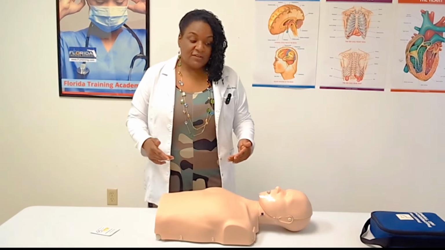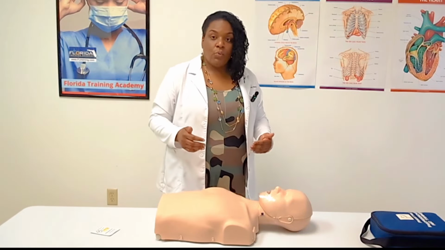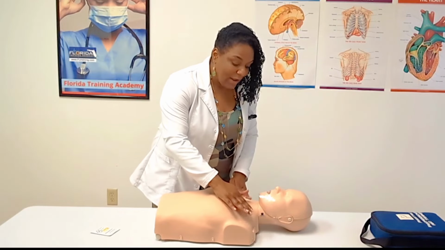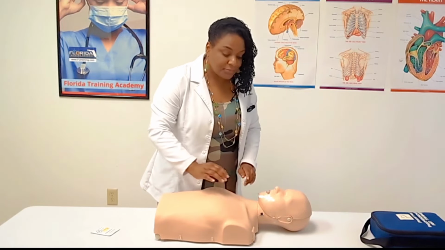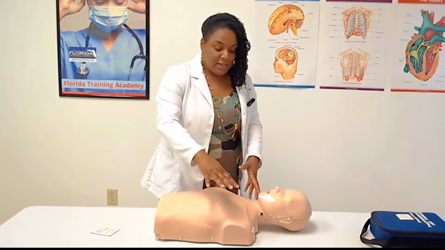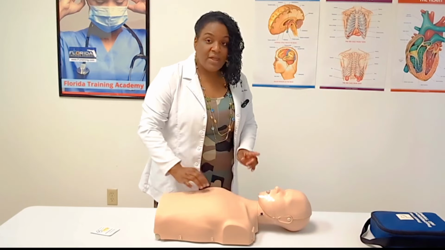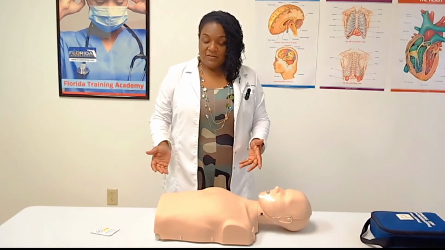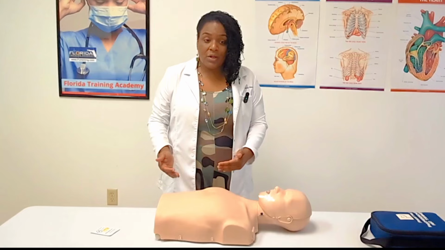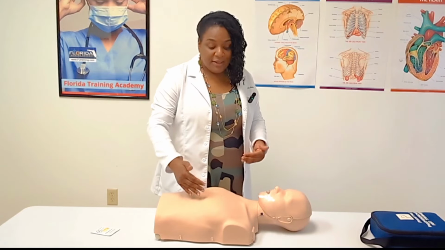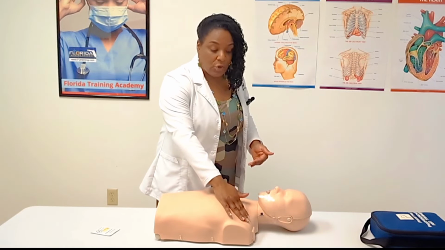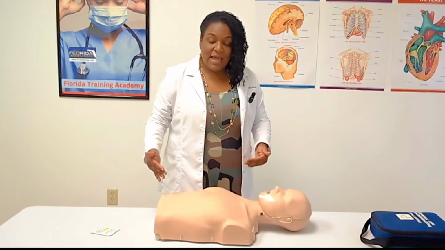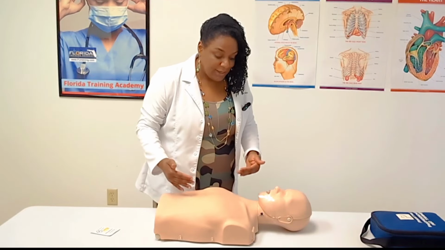Once you establish that the scene is safe, you're going to try to wake the victim up. Hey, are you okay? Are you okay? Be careful. I recommend tapping on both shoulders, not just one, because if this person had a history of a stroke where one part of their body was weak, if I'm only tapping on one shoulder, they may not feel me tapping. So I'm really trying to stimulate them.